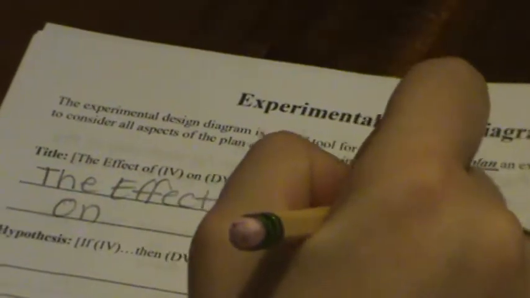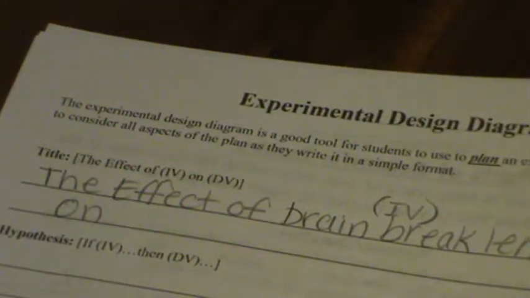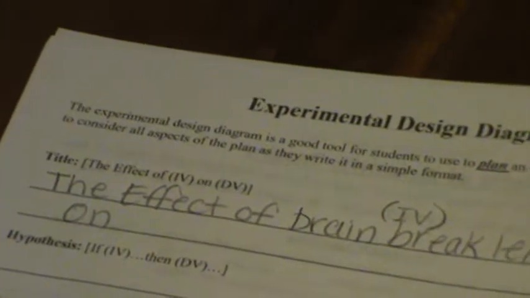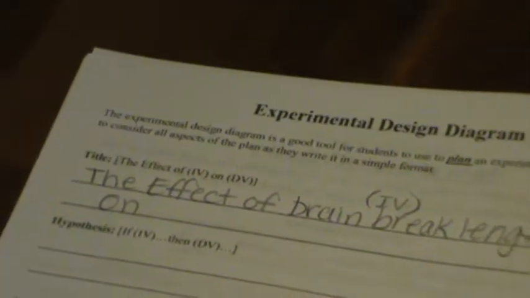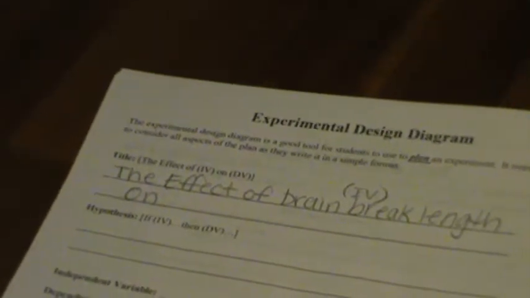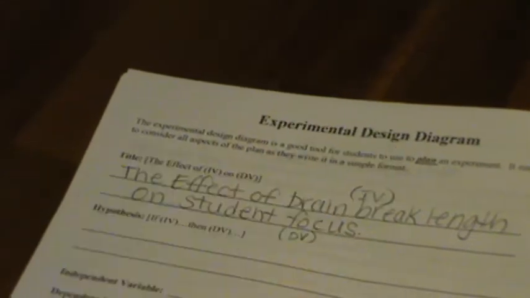On, so this is my independent variable, on student focus. That is my dependent variable.